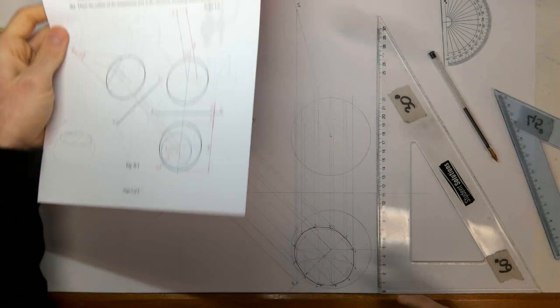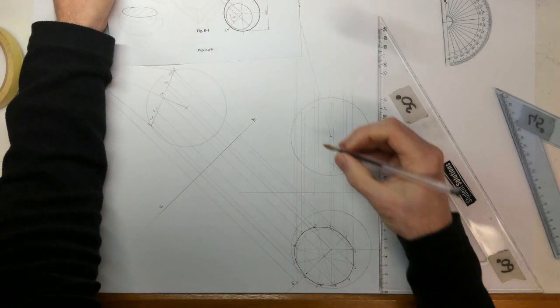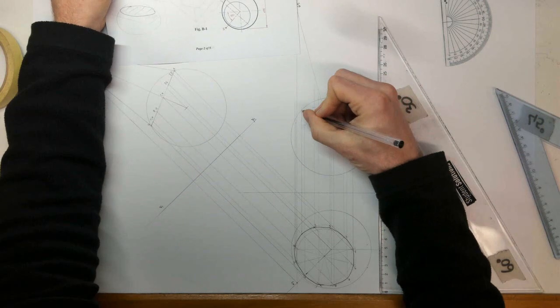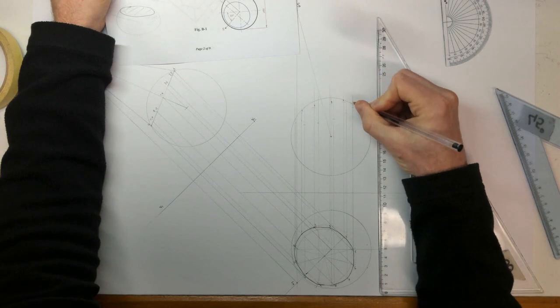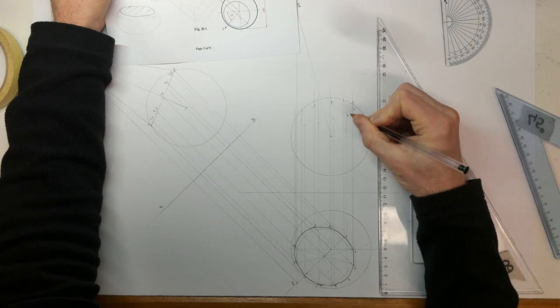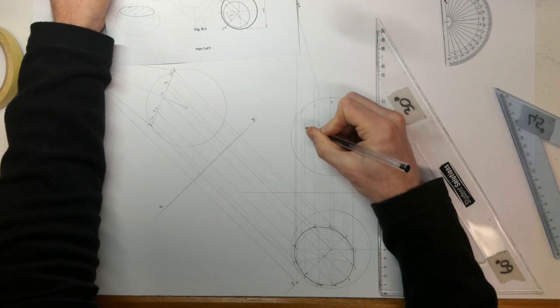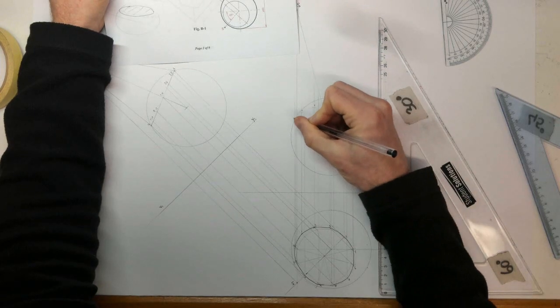Okay, so we found all our points there. Just going to label them up again. We've got 1, 2, 3, 4, 5, 6, 7, 8, 9, 10, 11, and 12.